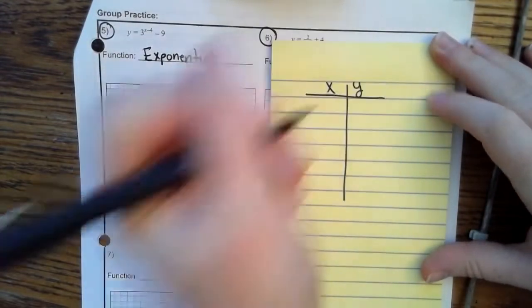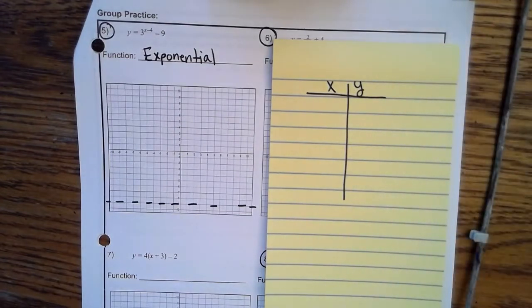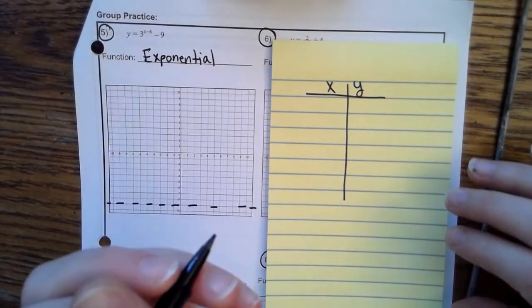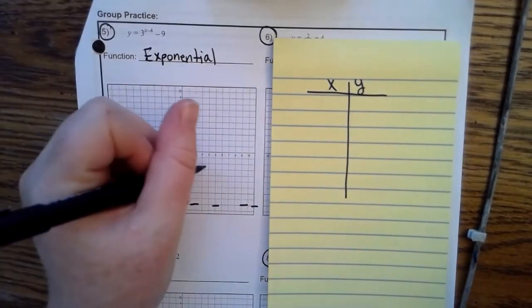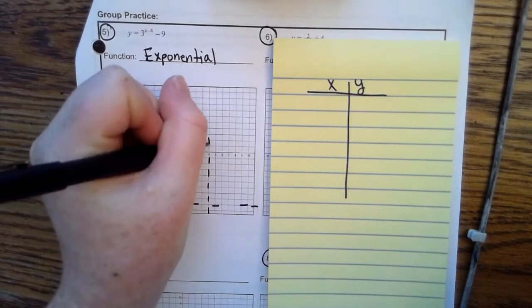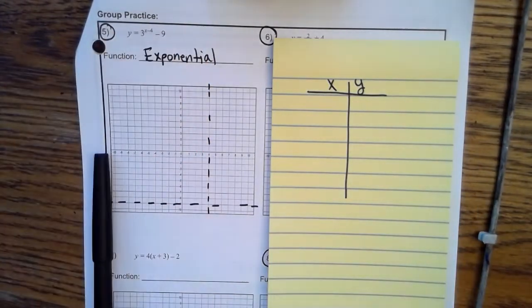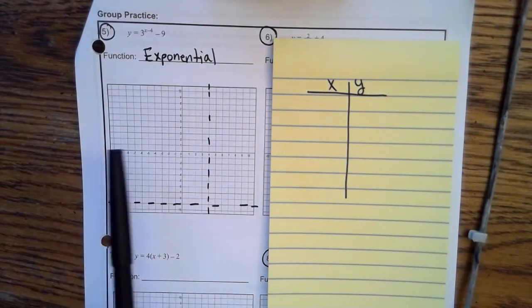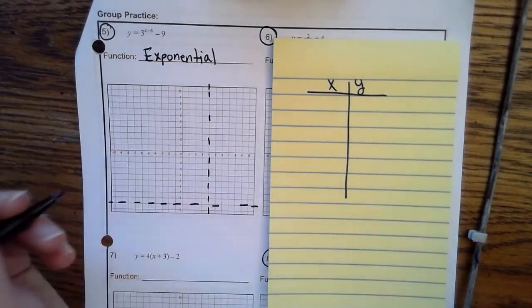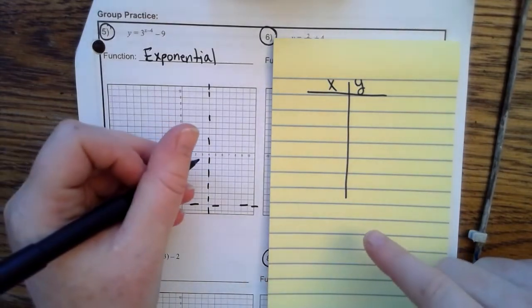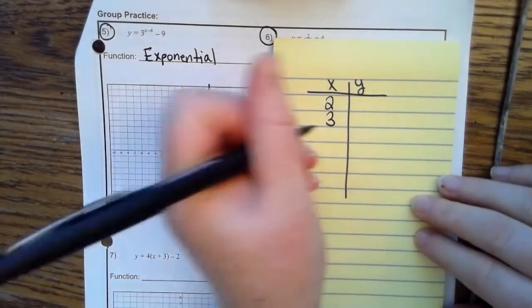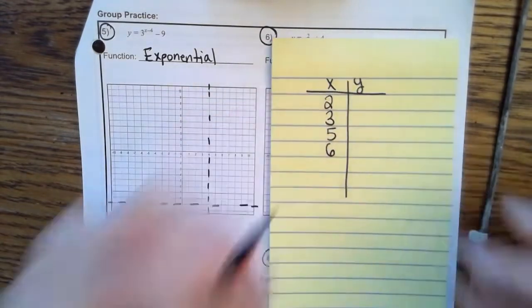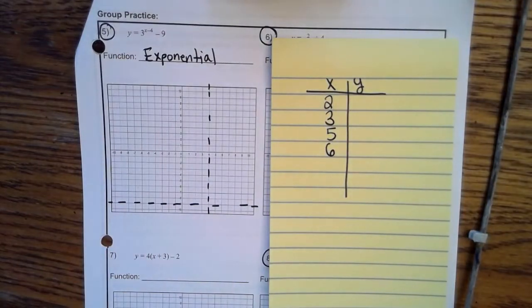On the table, you just want 3 to 4 points. Oh, and I forgot to draw in my h, so I drew in my k. Here's my h. My h is at +4. I always like to do 2 points to the left of my h and 2 points to the right. So I would do 2, 3, and then 5, 6. It doesn't really matter what you put. That's just how I like to build it.